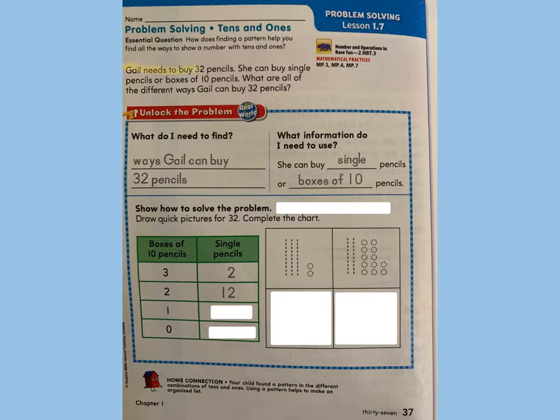Gail needs to buy 32 pencils. She can buy single pencils or boxes of 10 pencils. What are all the different ways Gail can buy 32 pencils? So we can see it's asking us right here, what do I need to find? And it has in dotted letters that we can trace over. We need to find ways Gail can buy 32 pencils.